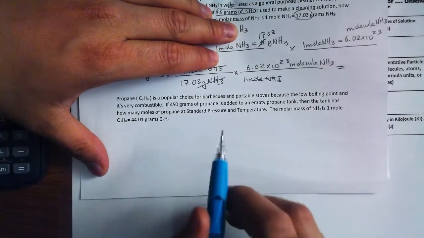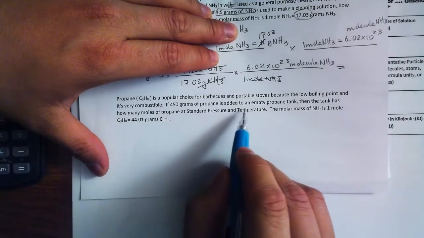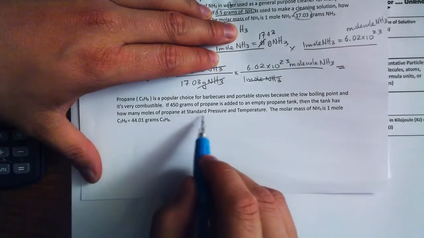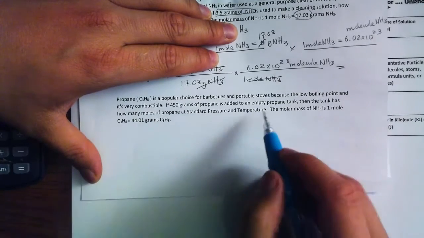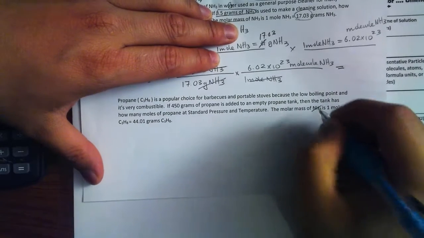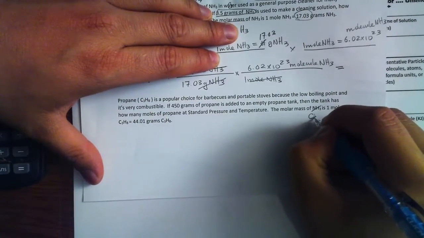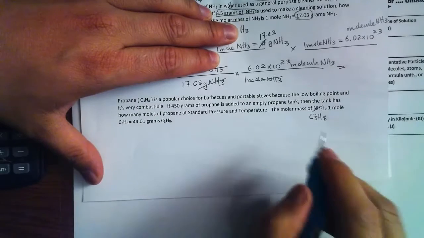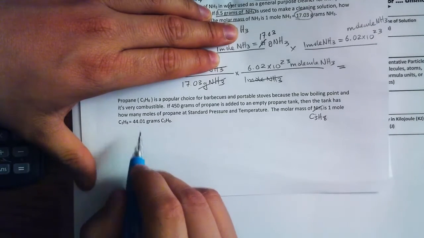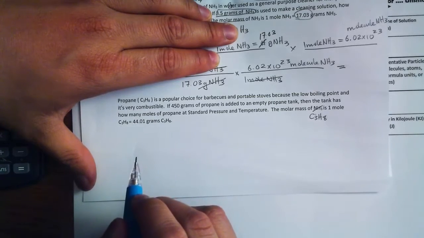If 450 grams, that's not a lot, okay? That's about 1 pound of propane, is added to an empty propane tank, then the tank has how many moles of propane at standard pressure and temperature? The molar mass, in this case, for propane, C3H8, is 1 mole of propane, C3H8, equal to 44.01 gram of C3H8.